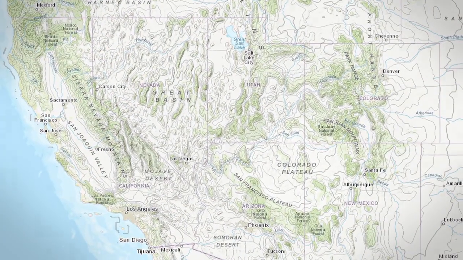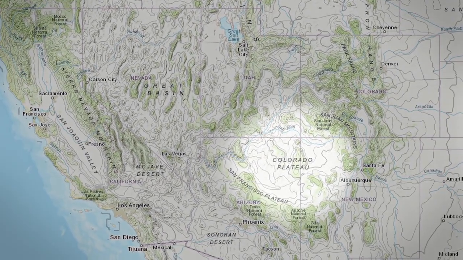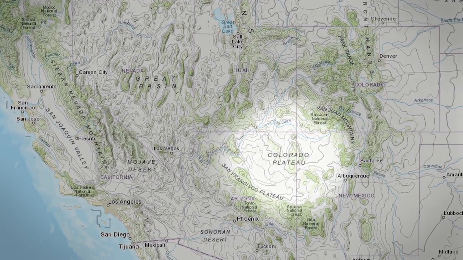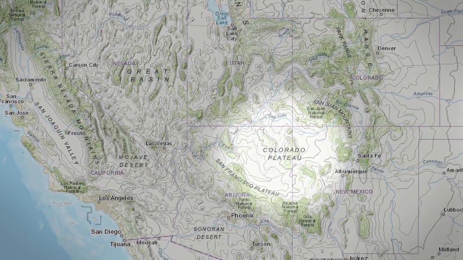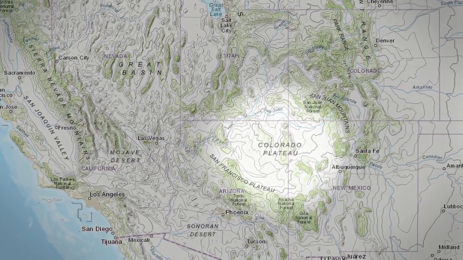West of the Rockies, you get into the Colorado Plateau. This large, relatively uniform upland with deeply incised rivers surrounds the Four Corners region of the U.S.